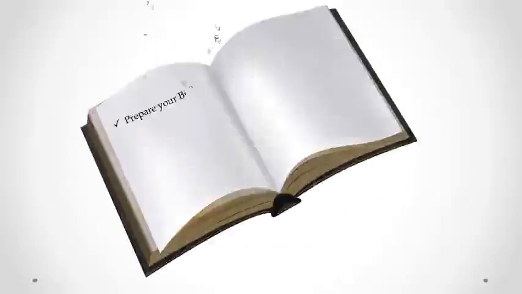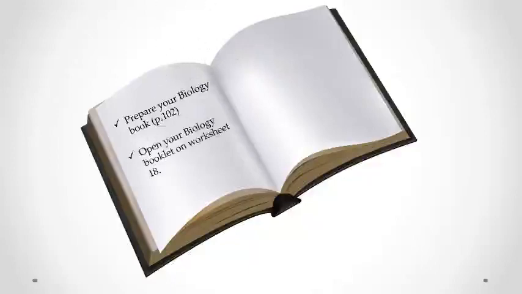Now, if you please, you have to prepare your biology book, page 102. Prepare your booklet and open on worksheet 18, and prepare a draft to take some notes. First of all, I want you to make a simple experiment.